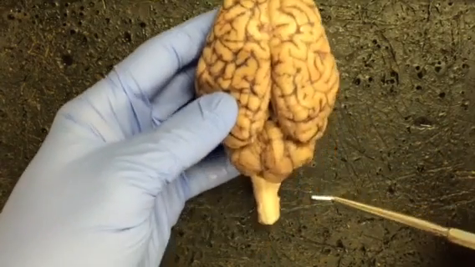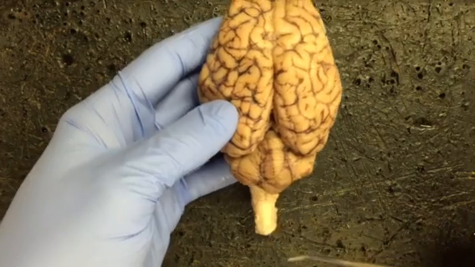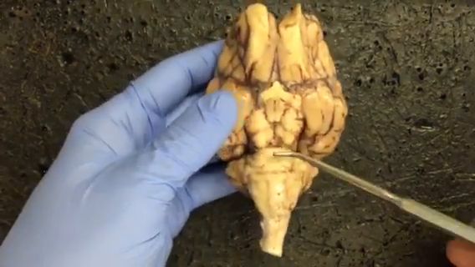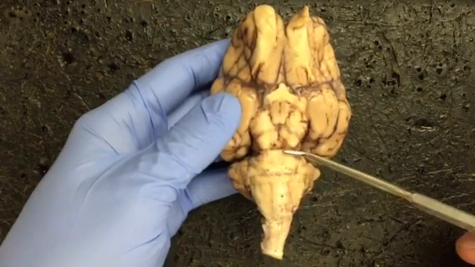Going to the posterior part, we can see the spinal cord extending just beyond the cerebellum. Next, we're going to look at the pons, so we're going to have to look at the ventral surface of the brain. This enlargement right here would constitute the region that we would call the pons.